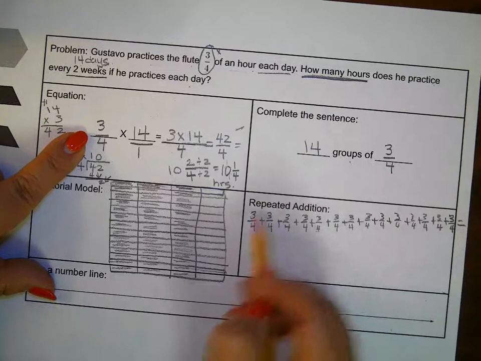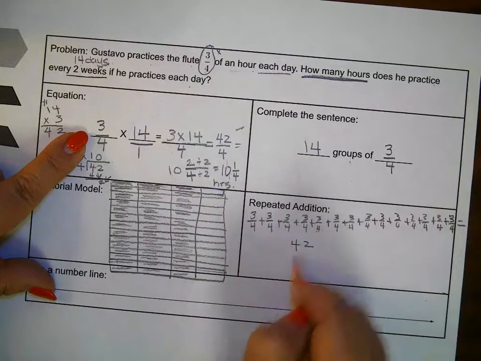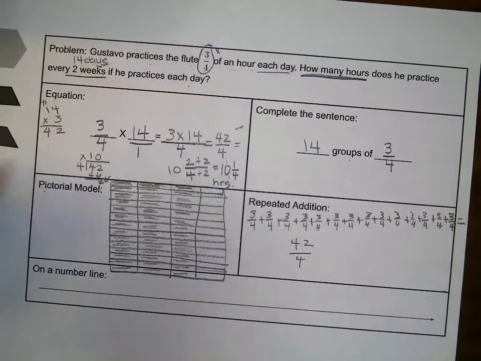And that all equals, when you're adding it up, 42/4. Okay, so that's what it would look like.